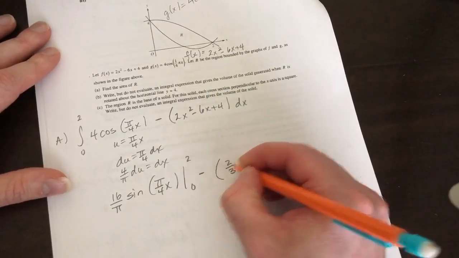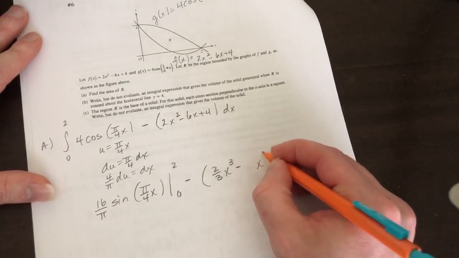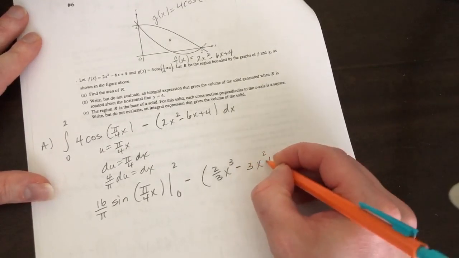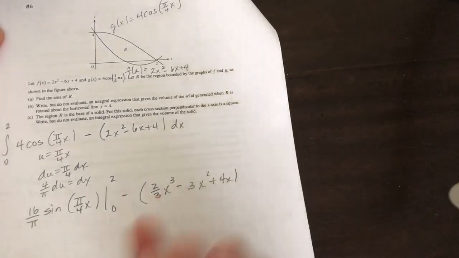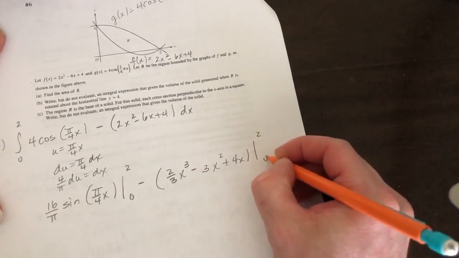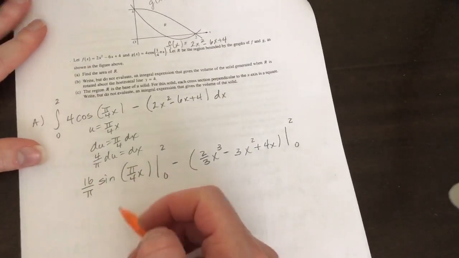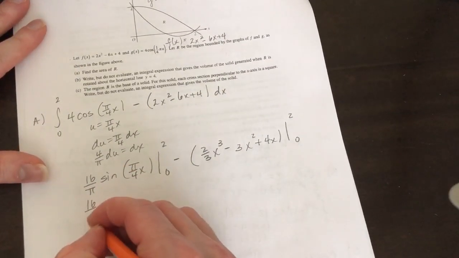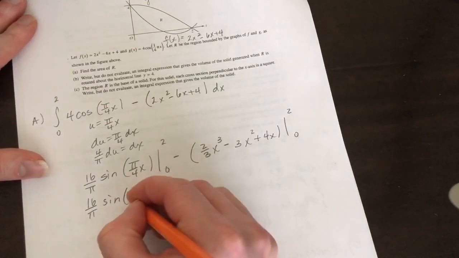So 2/3 x cubed minus 3x squared plus 4x. And I'm going to evaluate that from 0 to 2. Plugging in to this portion right here: 16 over pi sine of 2 times pi over 4 is pi over 2.